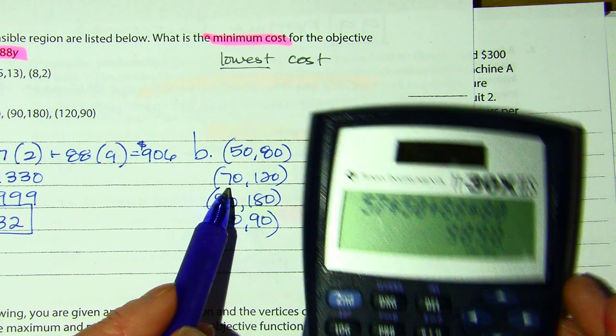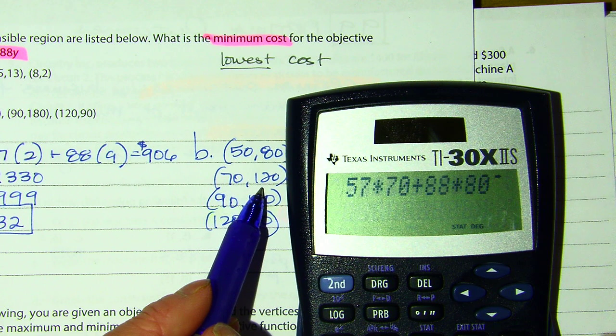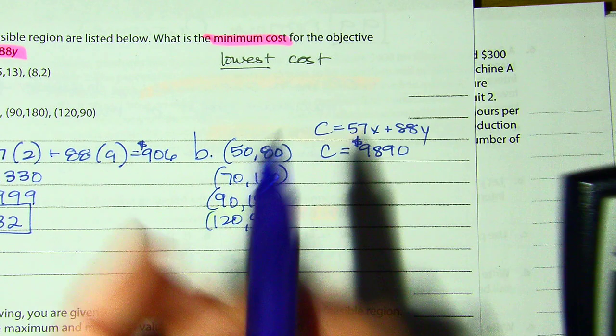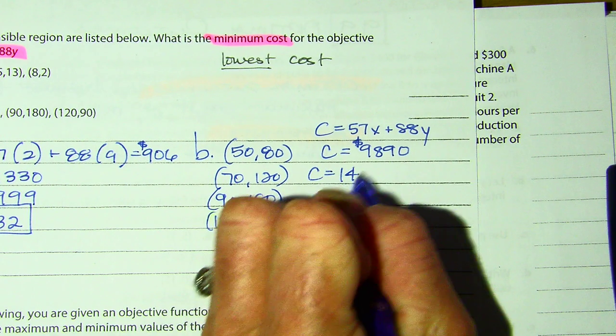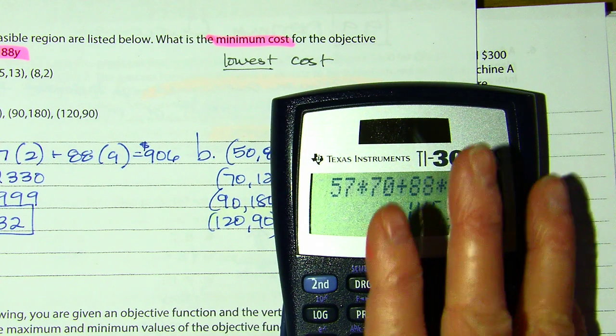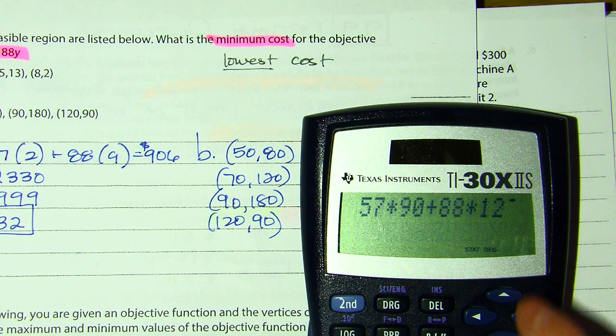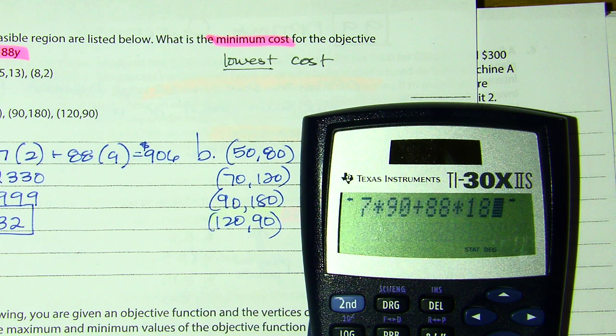$9,890. Next point, I'm plugging in 57 times 70 plus 88 times 120, and I get a cost of $14,550. And so now this next one, 57 times 90 plus 88 times 180.